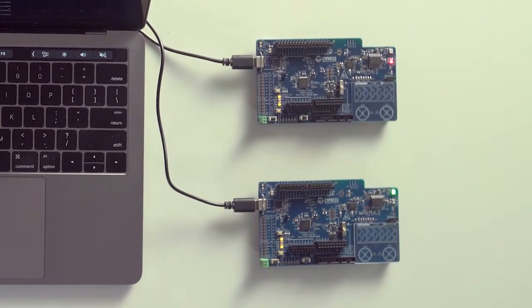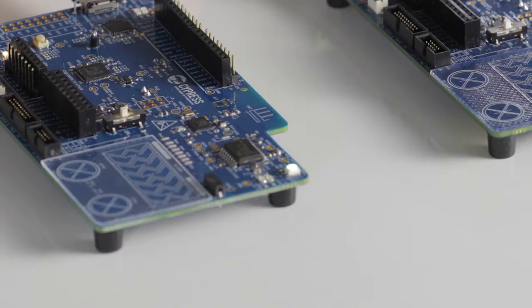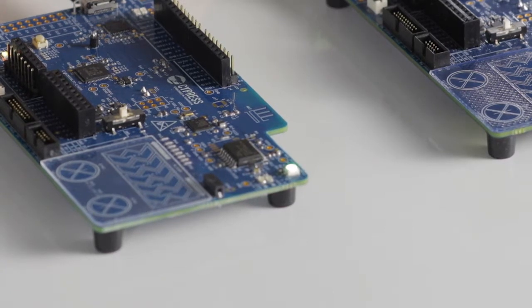This project will scan the BLE airwaves looking for a BLE peripheral that is advertising the LED brightness service. It will then connect to it, discover its services, and then it will use the plus and minus keys on the UART to change the brightness of the LED. All right, let's get started.